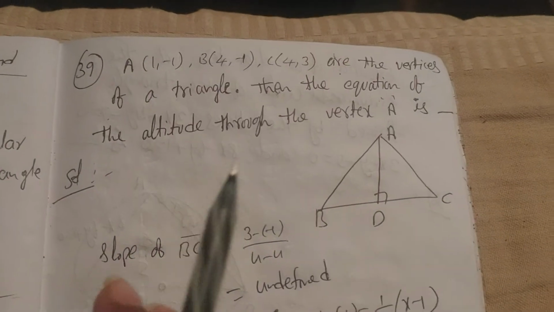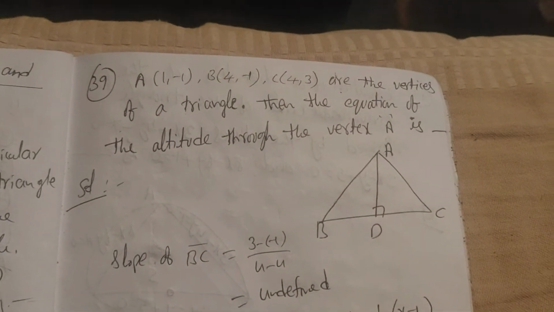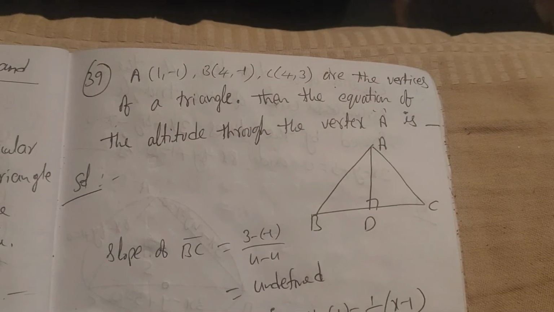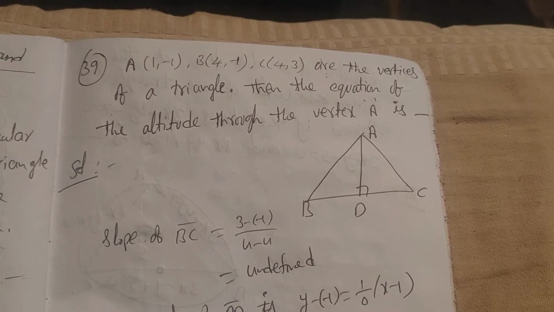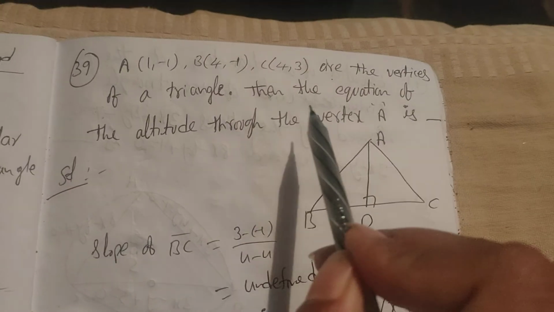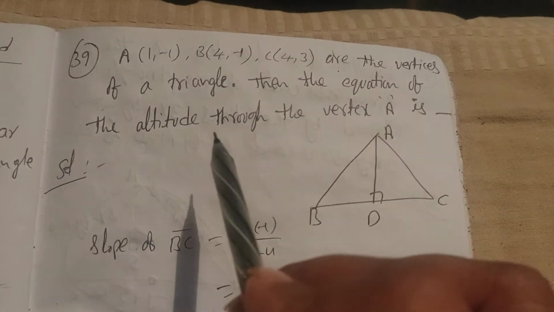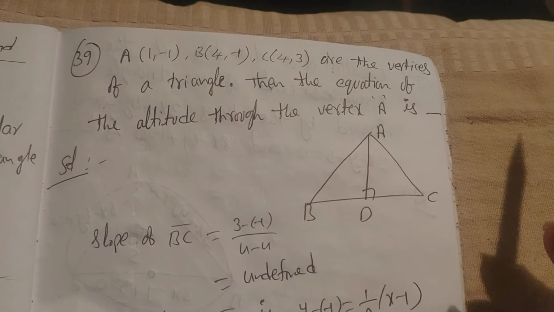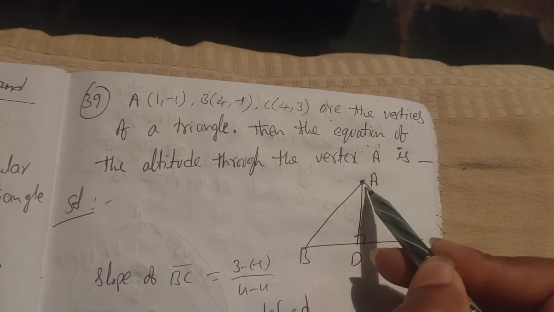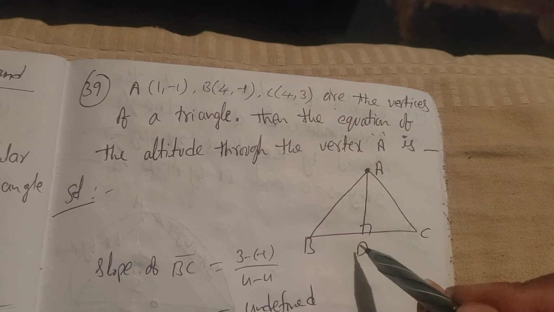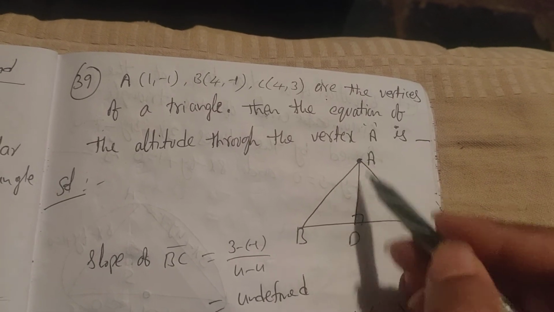Next, 39th question. A(1, -1), B(4, -1), C(4, 3) are the vertices of a triangle. Then the equation of the altitude through the vertex A is. See here, they gave the three vertices of the triangle and he is asking for the equation of the altitude through the vertex A. So from A, if you drop a perpendicular, altitude is nothing but a perpendicular only.